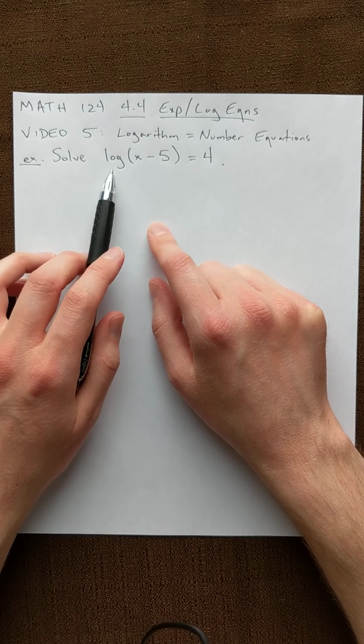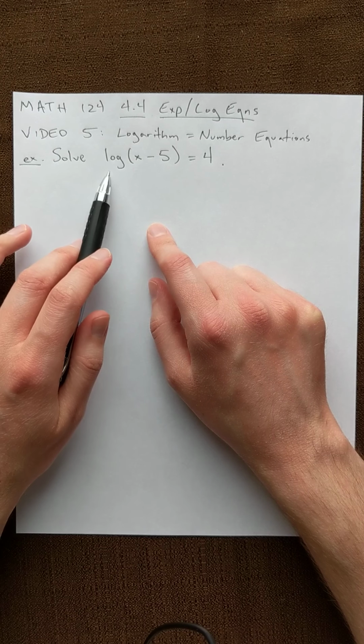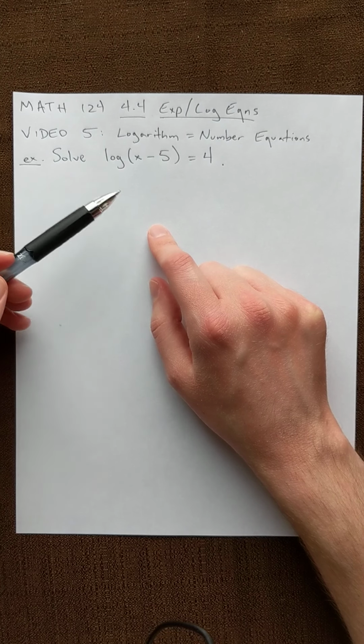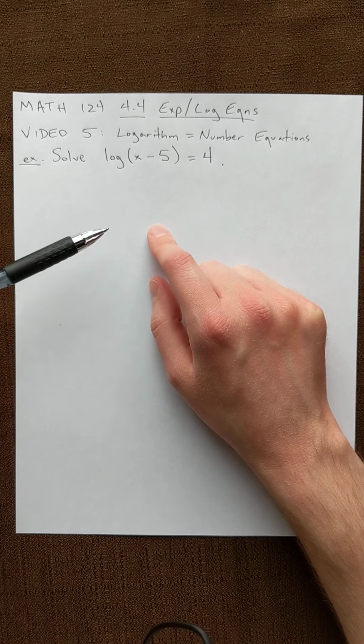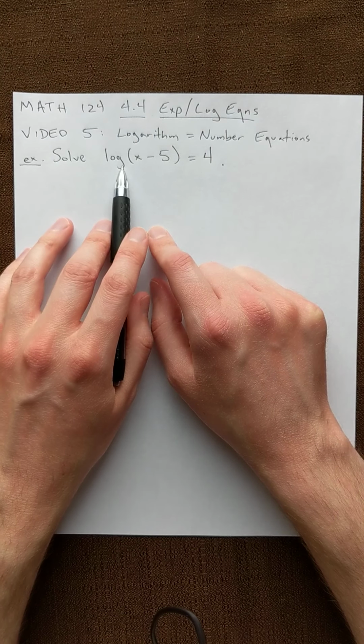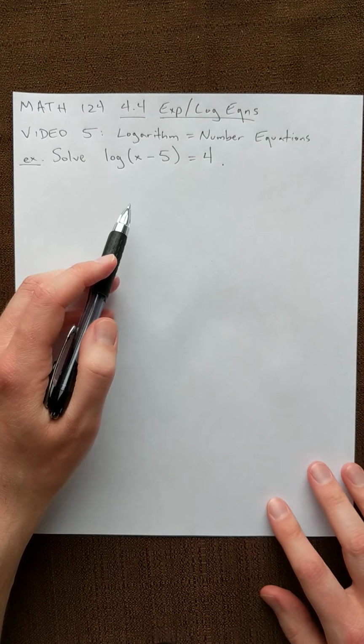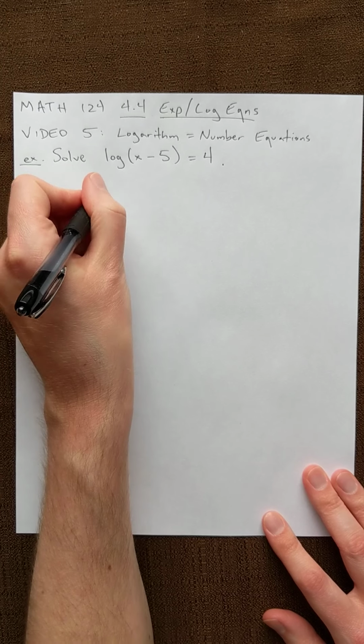The opposite of a logarithm is an exponential, so we're going to use an exponential to hopefully cancel out this logarithm. That should be kind of your take-home message from this whole section: we use exponents to cancel out logs and vice versa. So this right now is log, which is the common logarithm, meaning the base is 10. So if I want to cancel it out, I use an exponential where the base is 10.